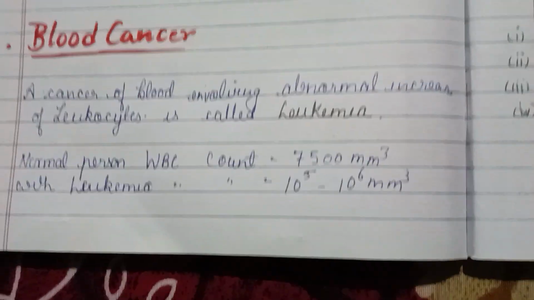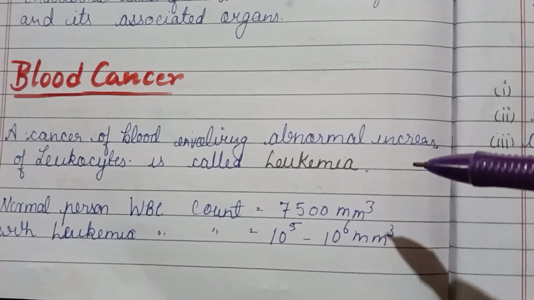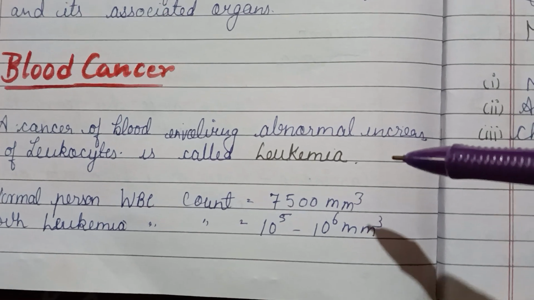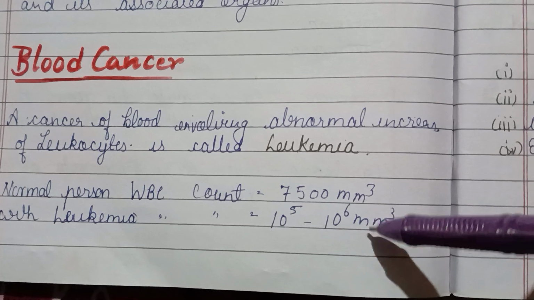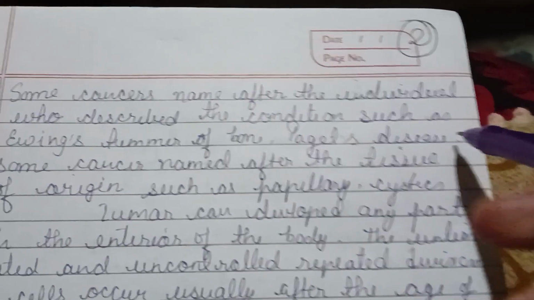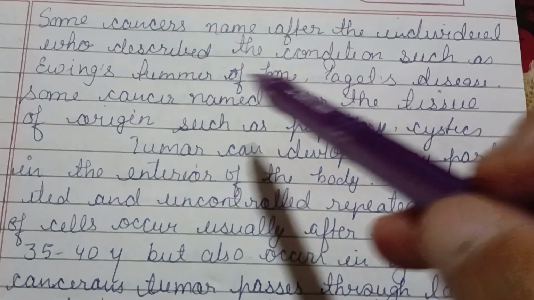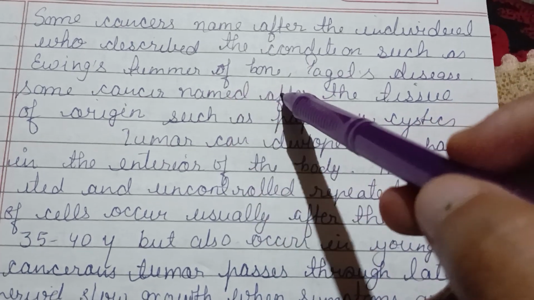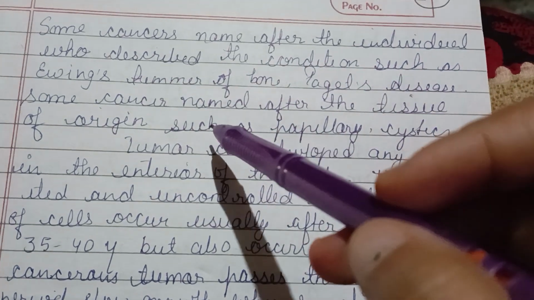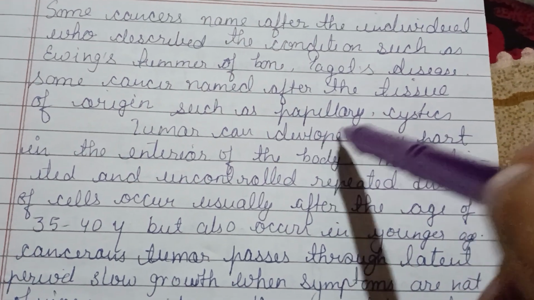So what is blood cancer? A cancer of the blood involving an abnormal increase of leukocytes is called leukemia. A normal person has a normal WBC count, and with leukemia it is much higher. Some cancers are named after the individual who described the condition, such as Ewing's tumors of bone, Paget's disease, and some cancers are named after the tissue of origin, such as papillary.